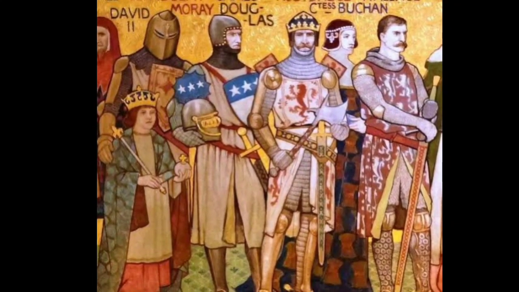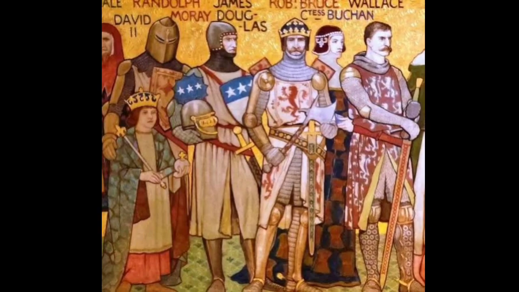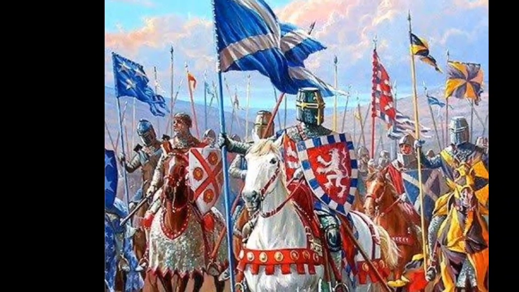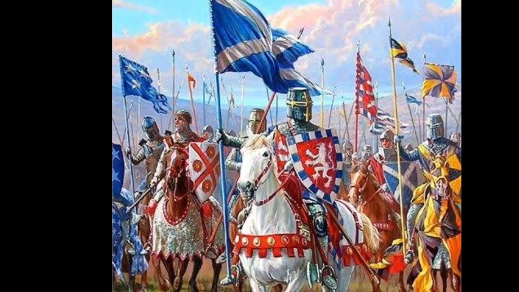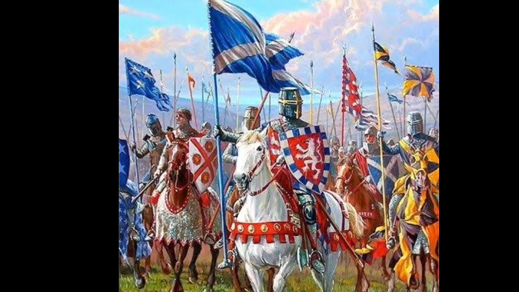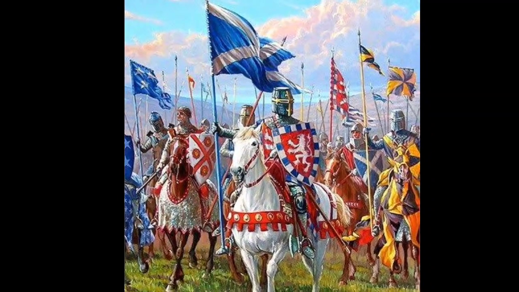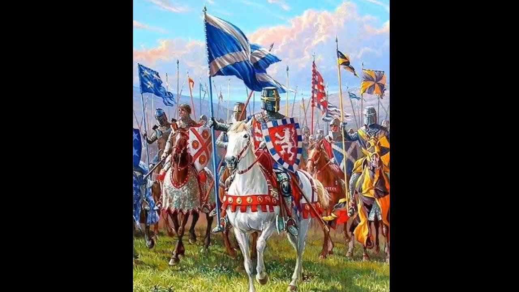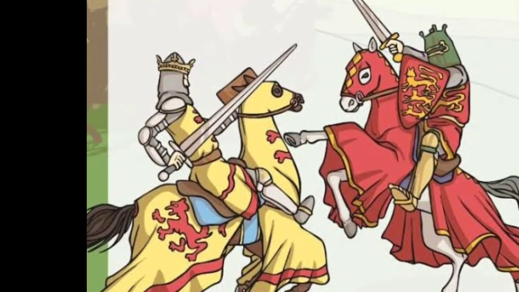2. Impact on governance. The conflict contributed to the development of parliamentary institutions in Scotland as a means of centralizing power and maintaining national cohesion. 3. Bilateral relations. The intermittent peace treaties and periods of hostility during the war laid the groundwork for the later diplomatic relations between Scotland and England.